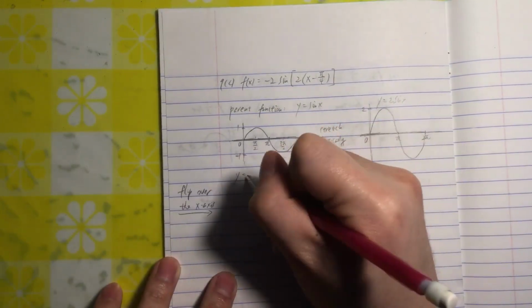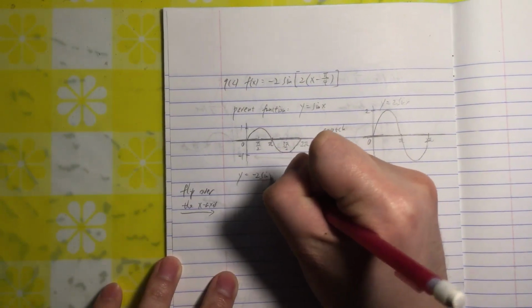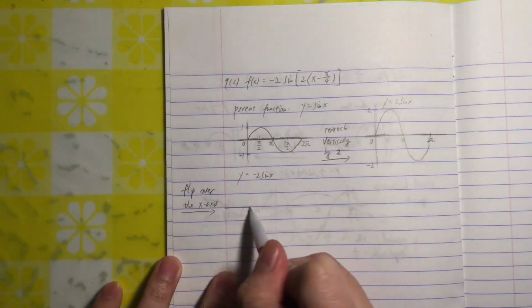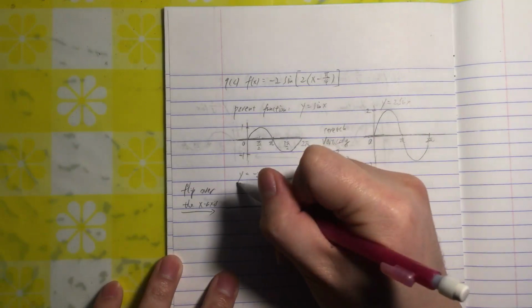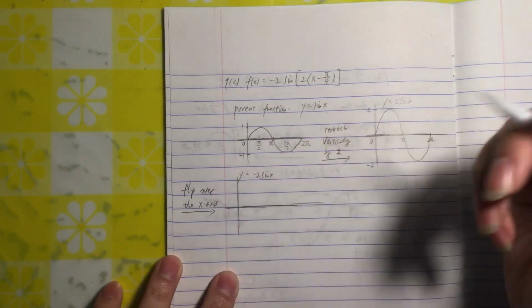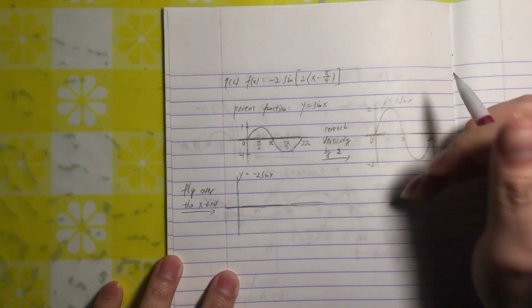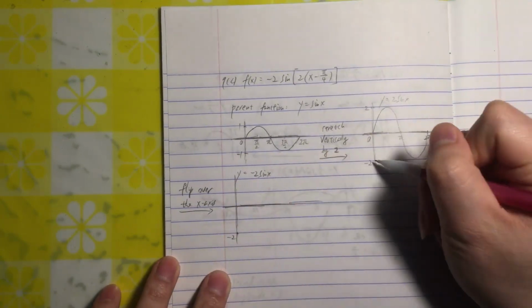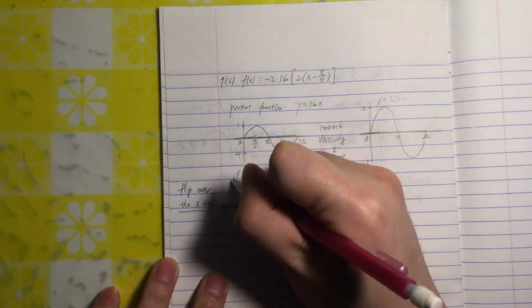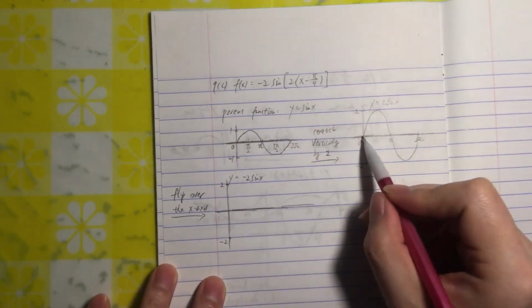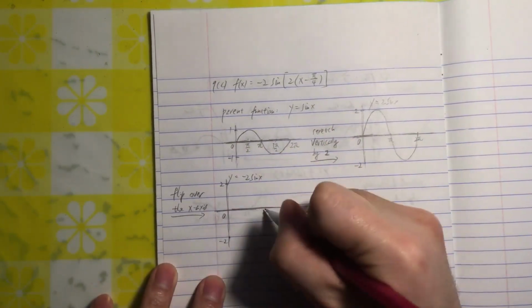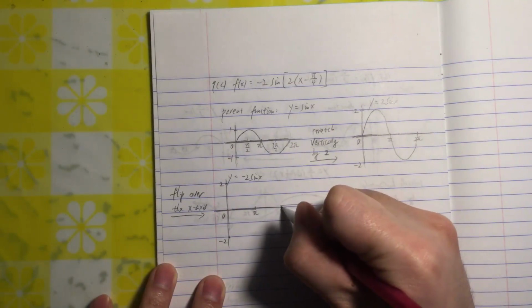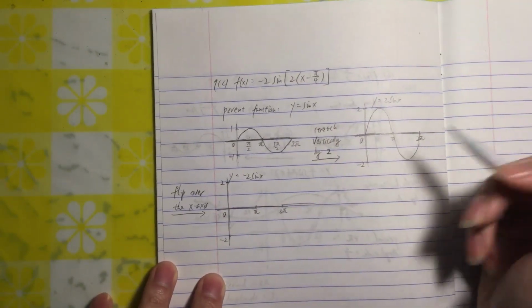The function is -2 sine x. If I flip the graph over the x-axis, positive 2 becomes negative 2, and negative 2 becomes positive 2. This point stays the same. 0, pi, 2 pi stay the same.